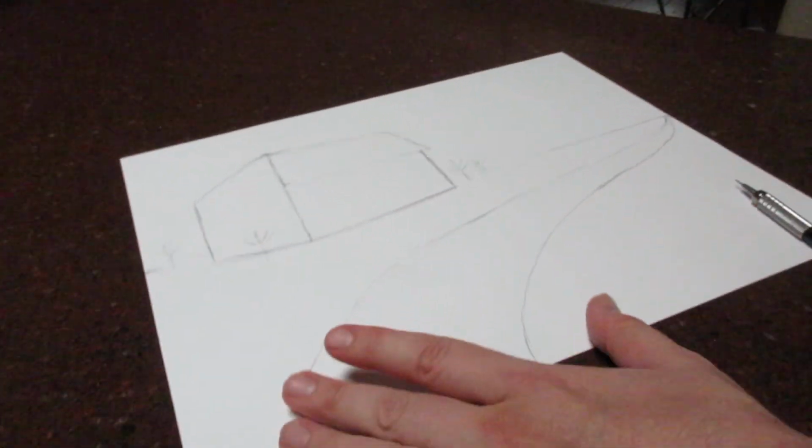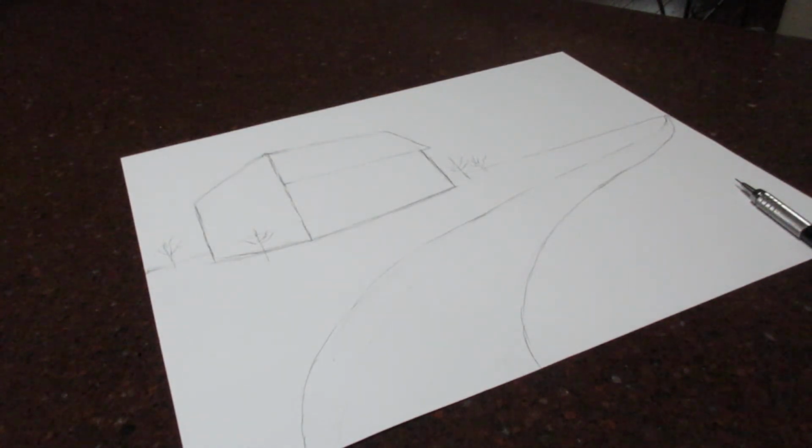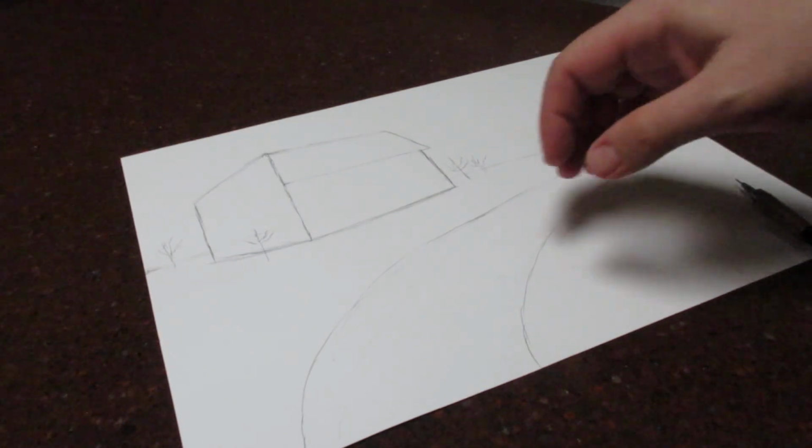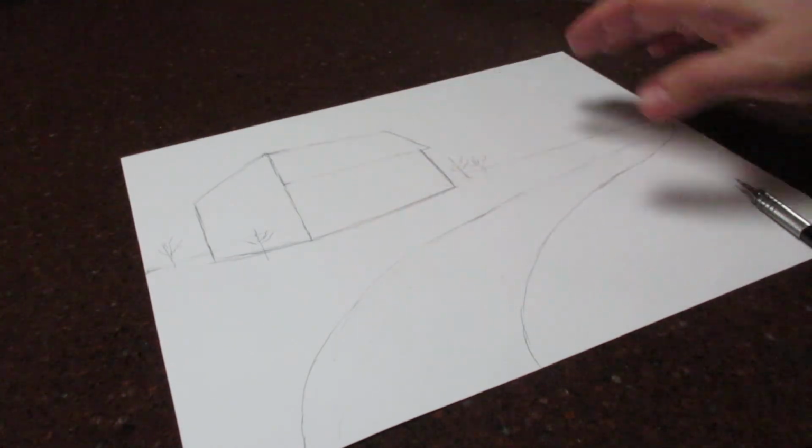So that's all for this lesson. Thank you for tuning in. Tomorrow we'll take up where we broke off, and we'll add more detail to the house, the background, and everything.